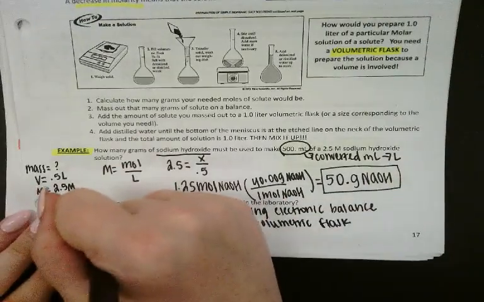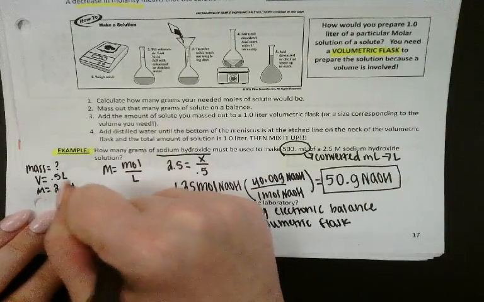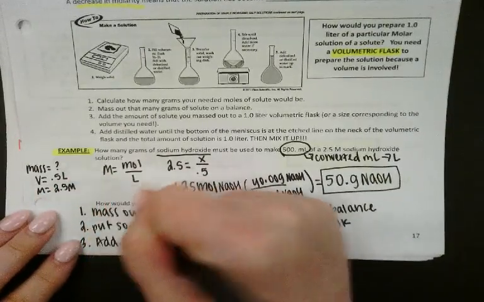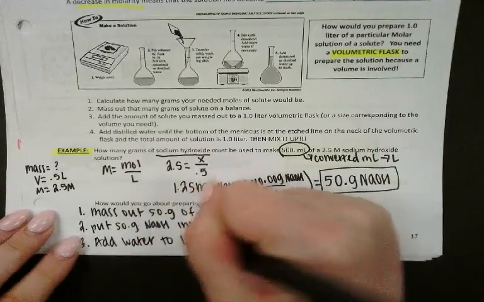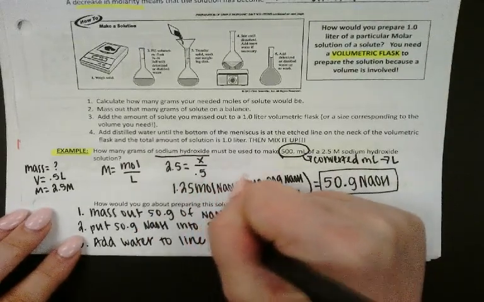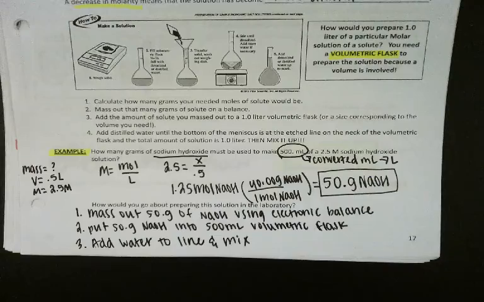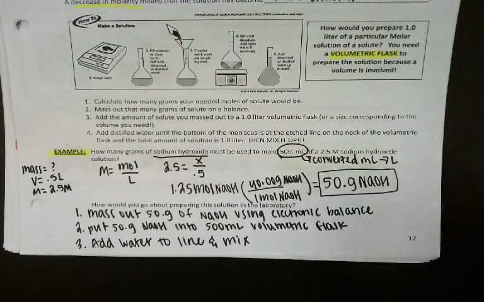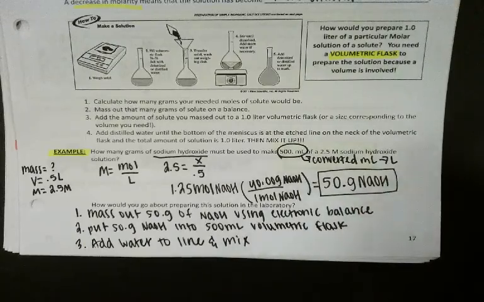Okay? So my final step would be add water to line and mix. Because on every single volumetric flask, there is a line. That line is your meniscus. And that line tells you that is 500, that is 100, that is 50. Okay? Questions about this one? Nope. All right.